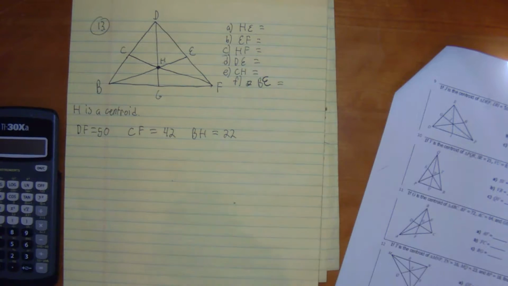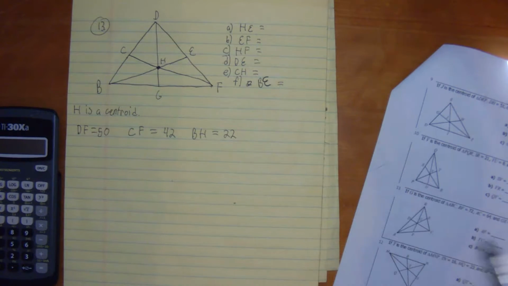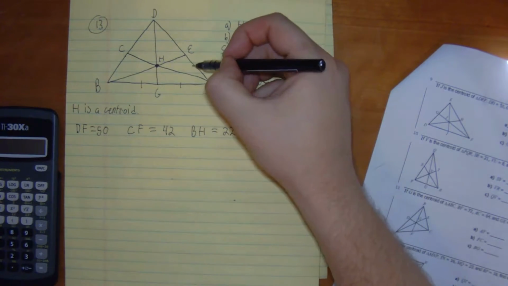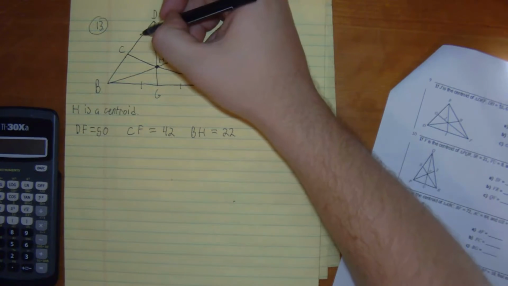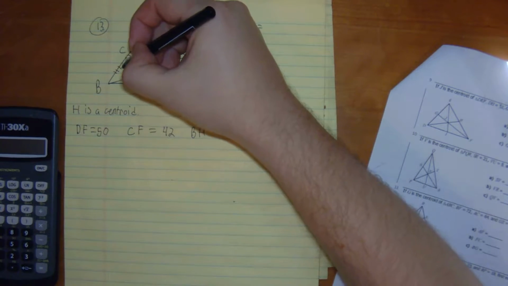So first, we're going to look at the length of DF. DF is actually on the outside, and we're given a centroid. So let's start labeling everything so we can make everything much easier. BG is congruent to GF. EF is congruent to DE. DC is congruent to CB.